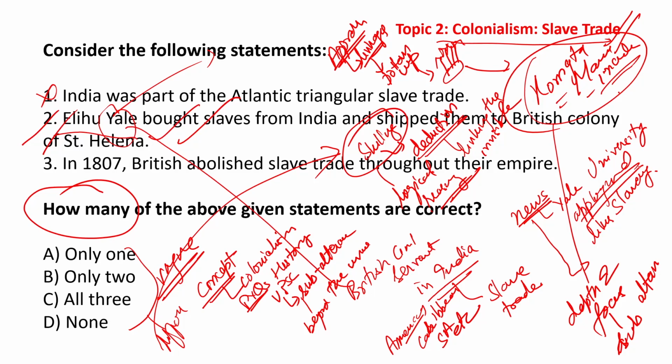Next statement. In 1807, British abolished slave trade throughout their empire. That is correct. However, the slaves in the colonies, excluding areas ruled by the East India Company, were not freed until 1838.